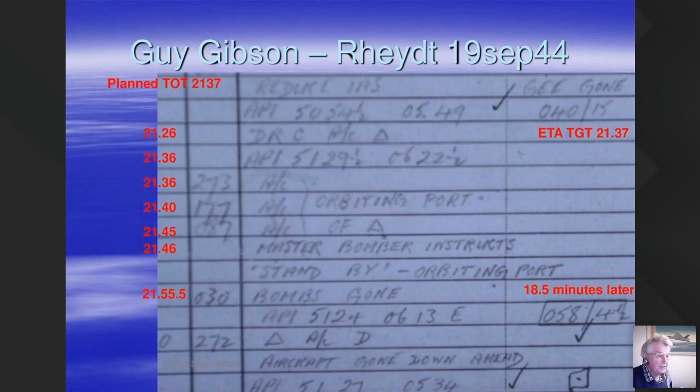That's 18.5 minutes later. So for 18.5 minutes, they were orbiting the aiming point. And of course, in those 18.5 minutes, it gave the German light fighters a chance to really have a go at it. And you can see later on, he says aircraft down ahead. And Gibson stuck around until the end of the raid, and he was lost on the way back.